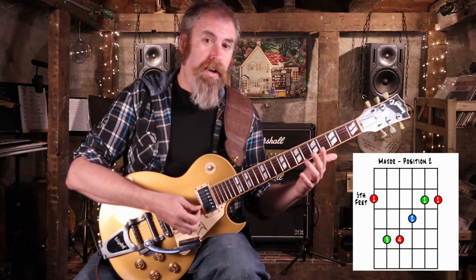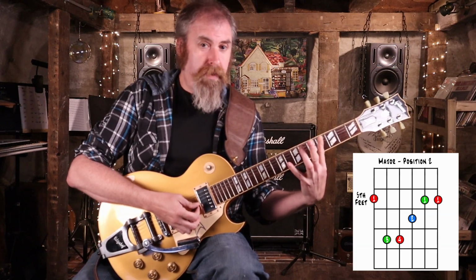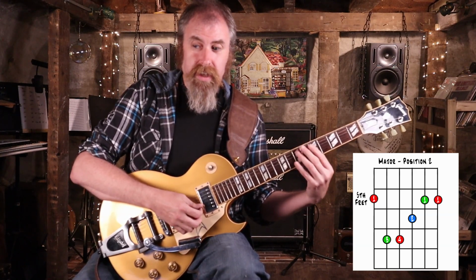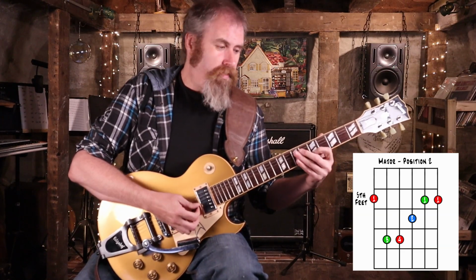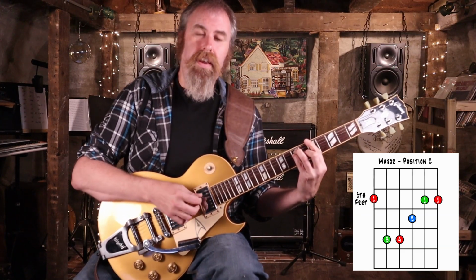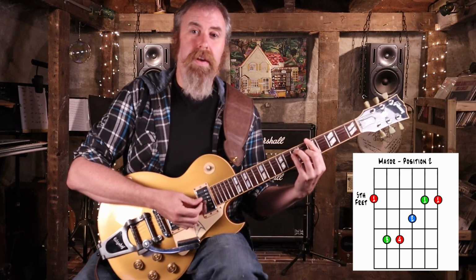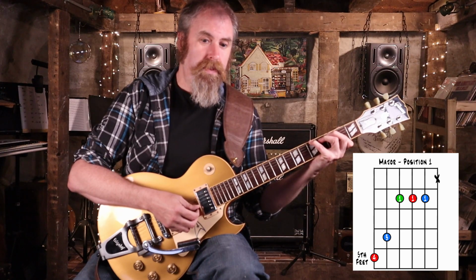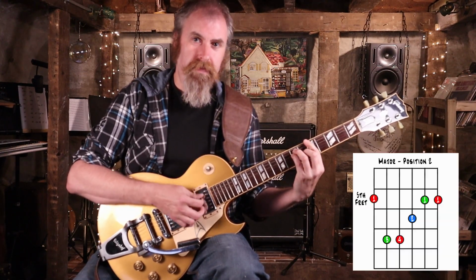Now, if I carry on, I can bar the rest of this 5th fret with my first finger, I get another green, which is another 5th, and another octave of the root note. So there we have it. Position 1, position 2.